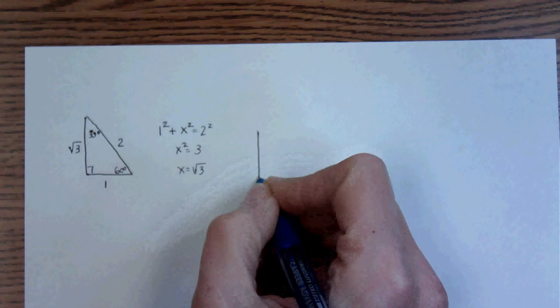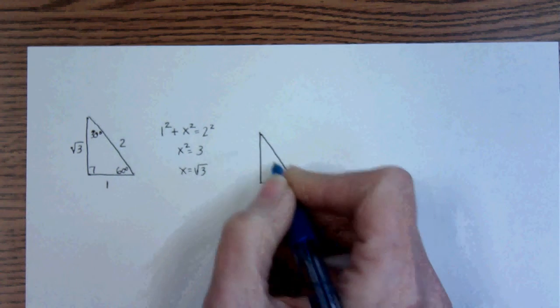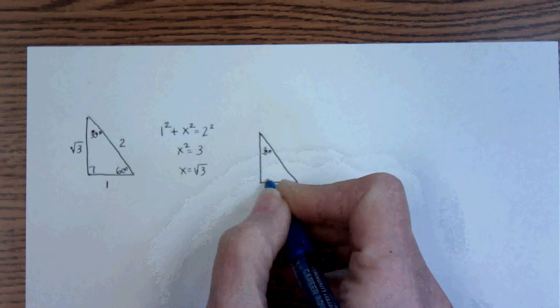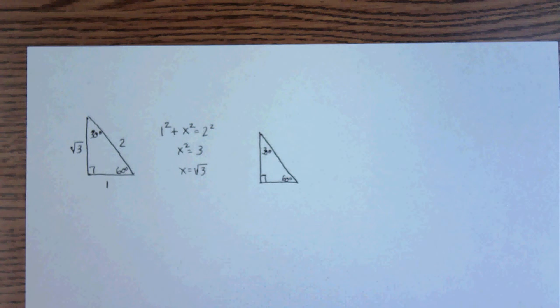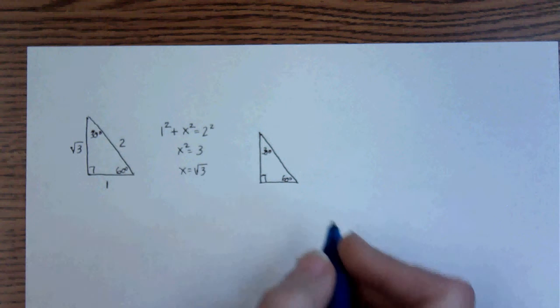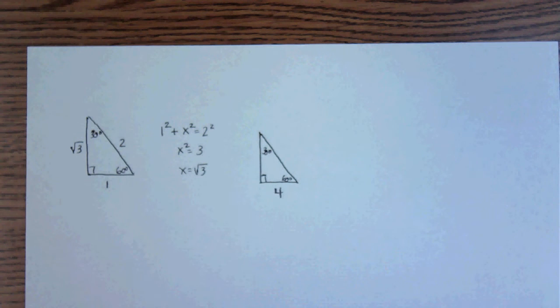So I'm going to put in here for us another 30, 60, 90 triangle, and I'm going to identify 30 degrees up there, 90 degrees, so 60 degrees, and it doesn't really matter what side I pick, but just as a warm-up, I'm going to identify that this side across from the 30 degrees is 4.